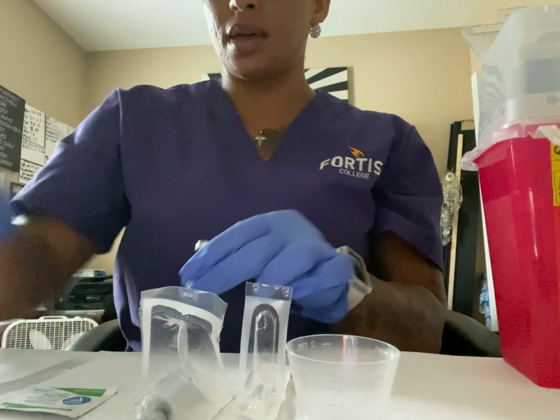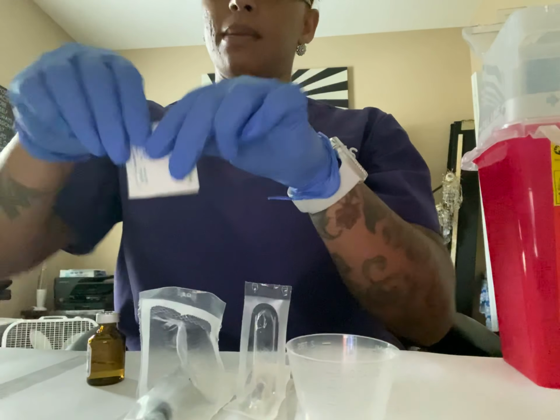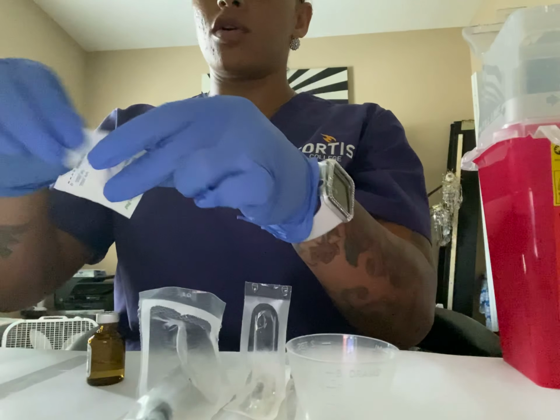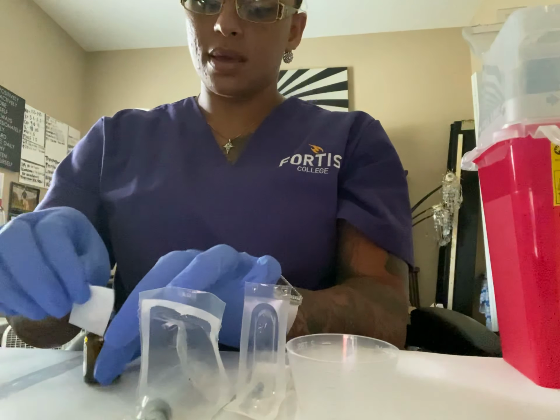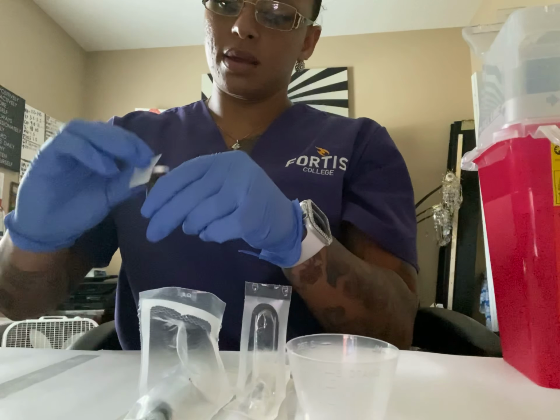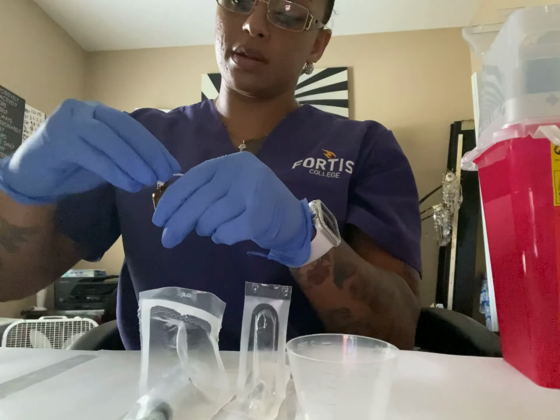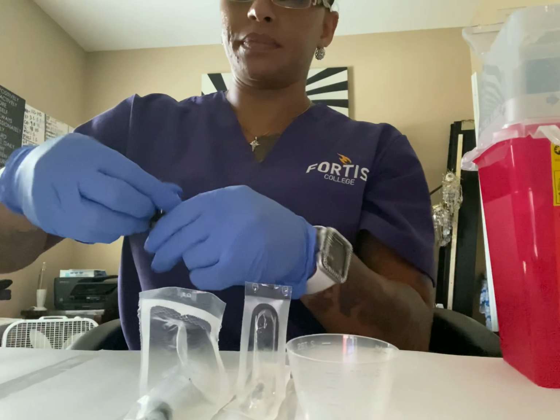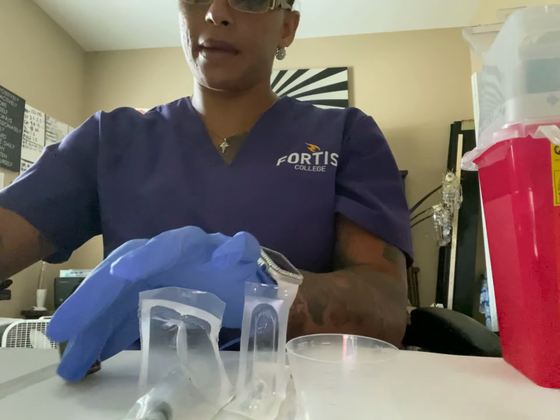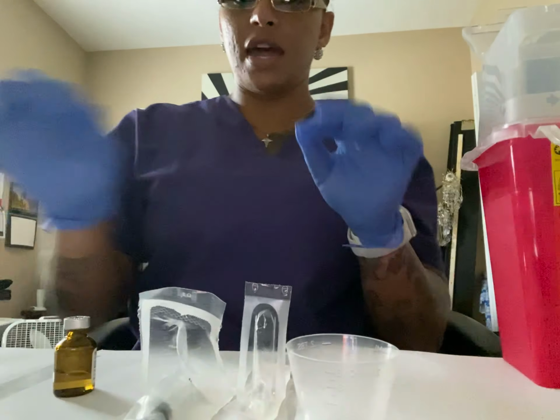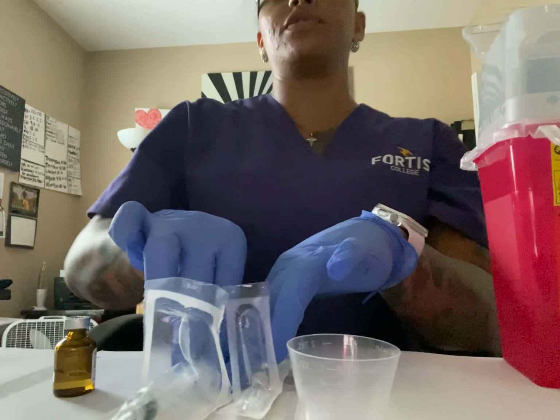Okay. I have my alcohol wipe here. I'm going to open the alcohol wipe and clean around the top of the vial. Okay. And then here I have my 5 milliliter syringe.